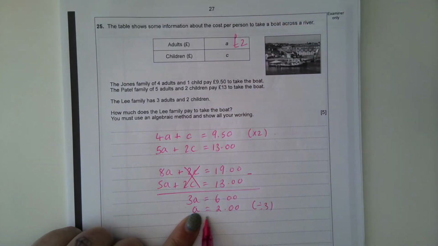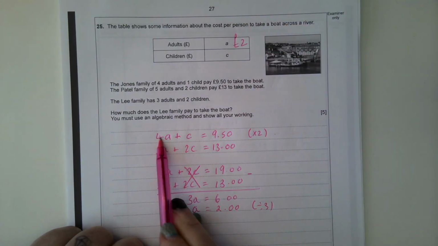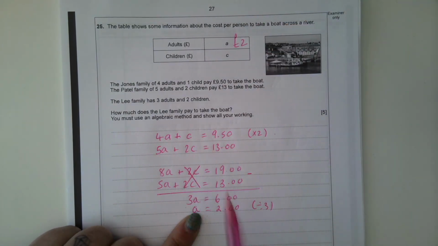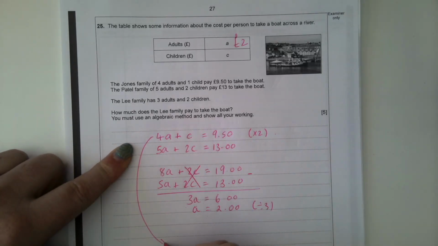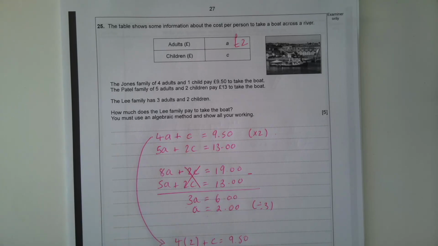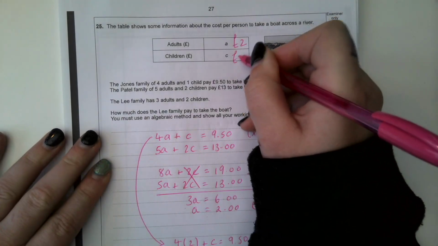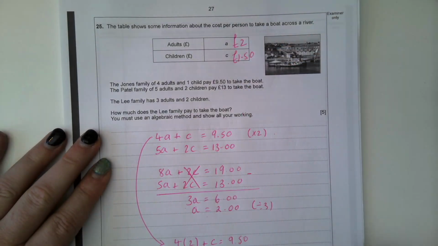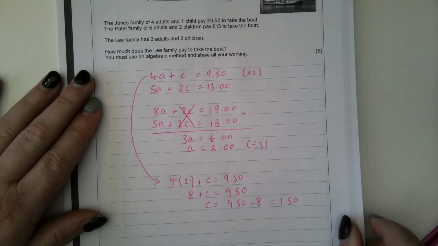So now that I know an adult is £2, I'm going to substitute it into one of these equations to find out what a child is. So let's use this first equation. So 4 times 2 plus c is £9.50. 8 plus c is £9.50. So c is £9.50 subtract 8, which is £1.50. So an adult is £2, a child is £1.50.